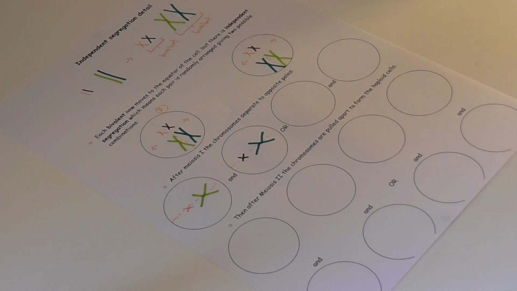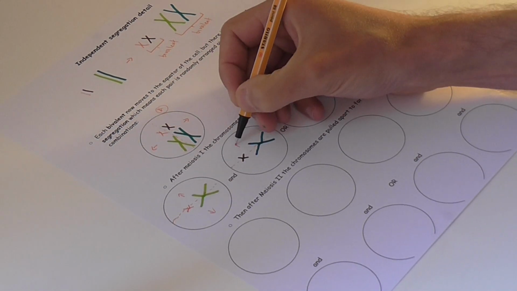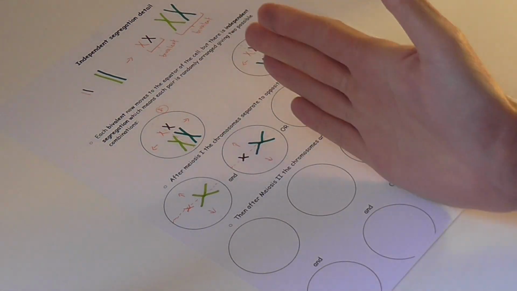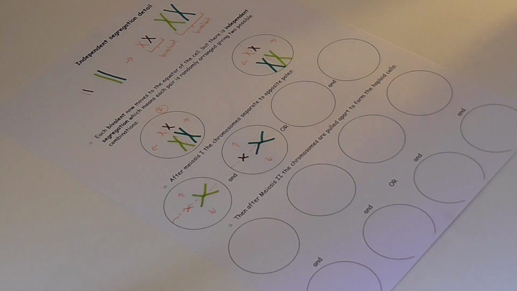Once we run through into the second cell division, which is going to occur at right angles to how it did previously, let's just focus on this particular arrangement of bivalents.